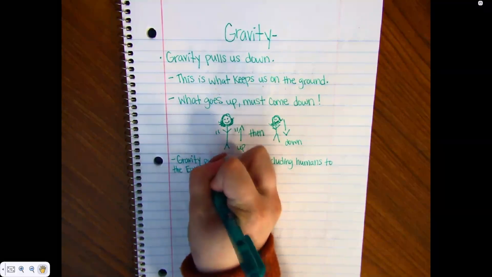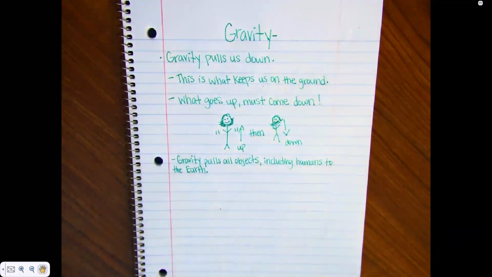So gravity is going to pull all objects, including humans, to the earth.